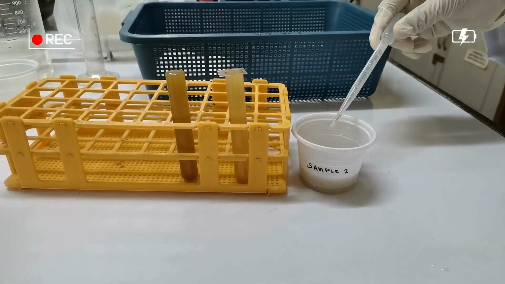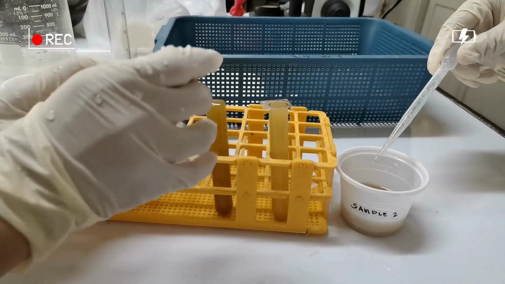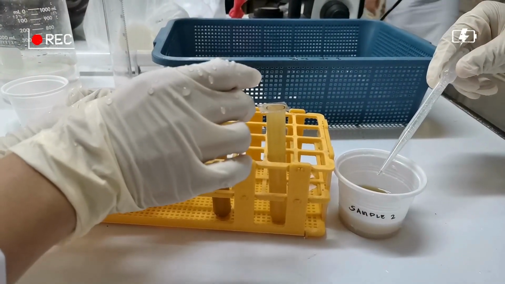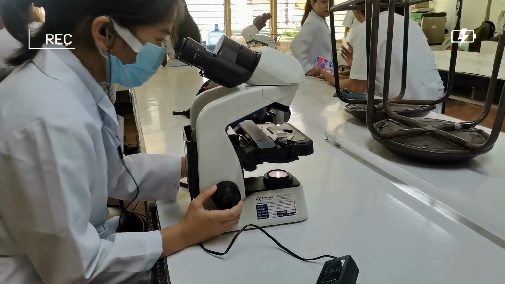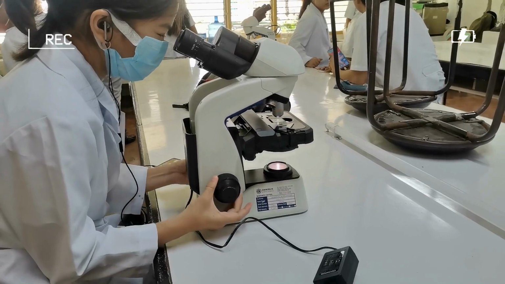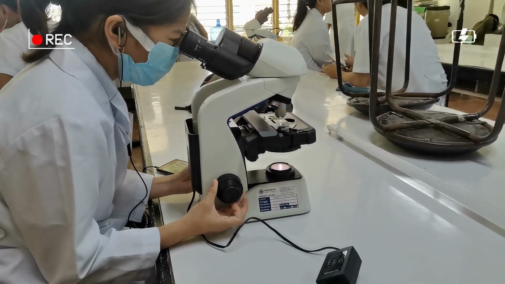The test tube was allowed to stand for 20 minutes. After 20 minutes, the cover slip was removed with a drop of fluid adhering to it. The cover slip was then placed onto a glass slide. The eggs were identified using a microscope.